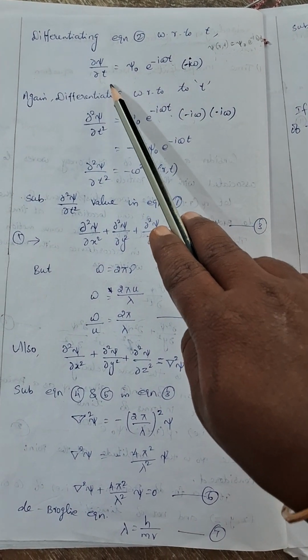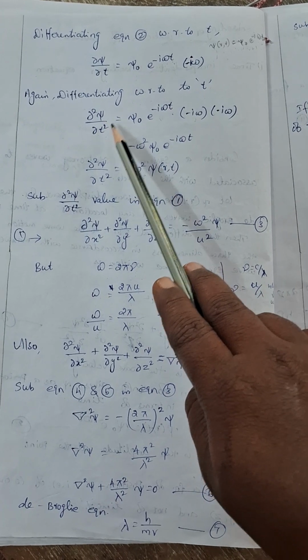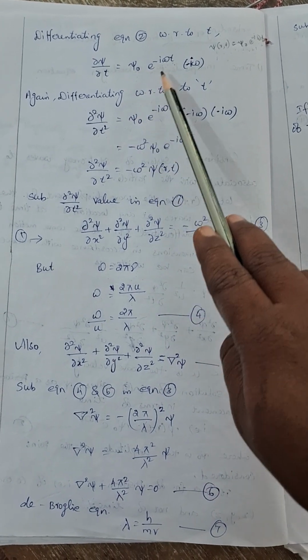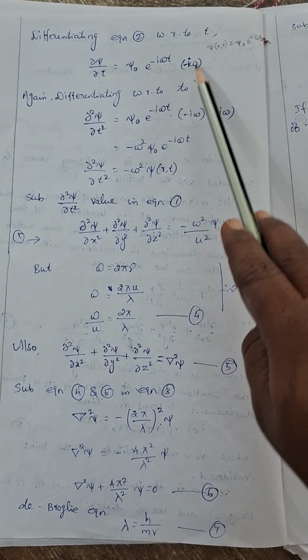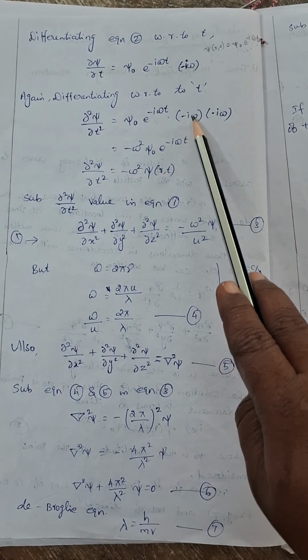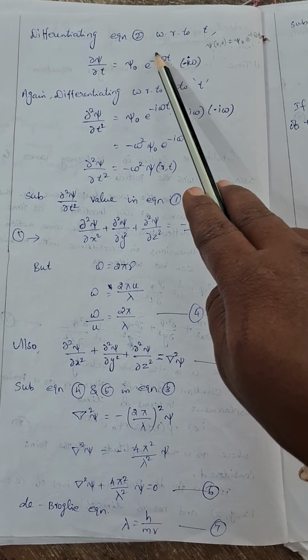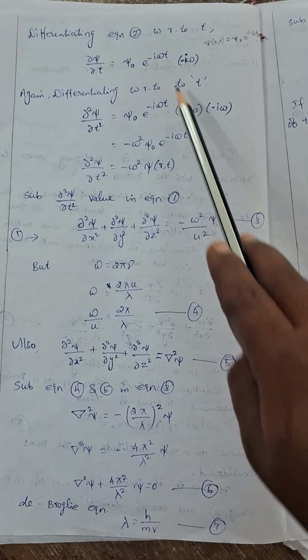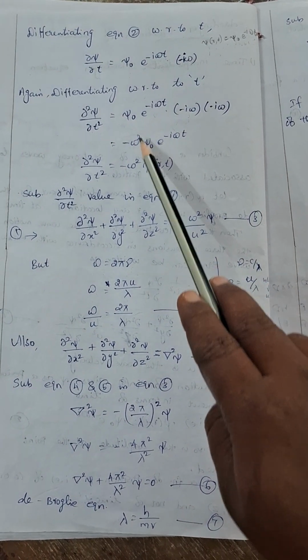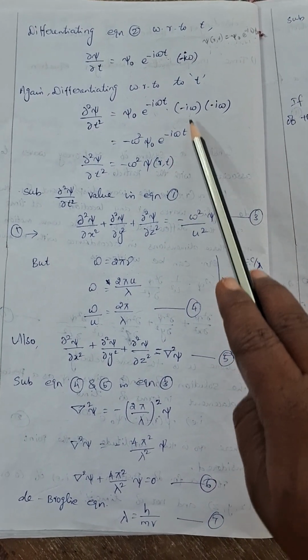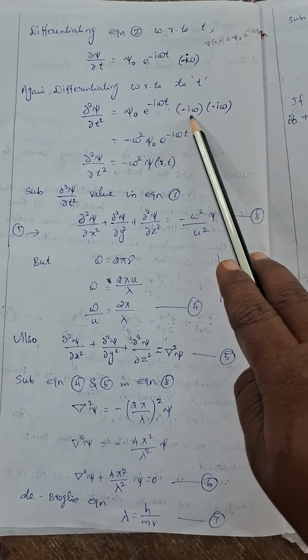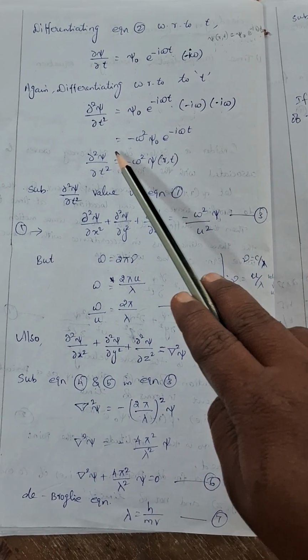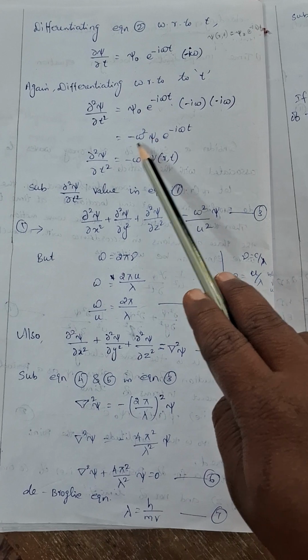So ∂ψ/∂t can be changed into ∂²ψ/∂t² = ψ₀, the exponent doesn't change, minus iω. We can write it as it is. Then this exponent term can be differentiated, and it will give minus iω. So ψ₀ e^(-iωt), minus into minus is plus, i squared is minus, times ω squared.